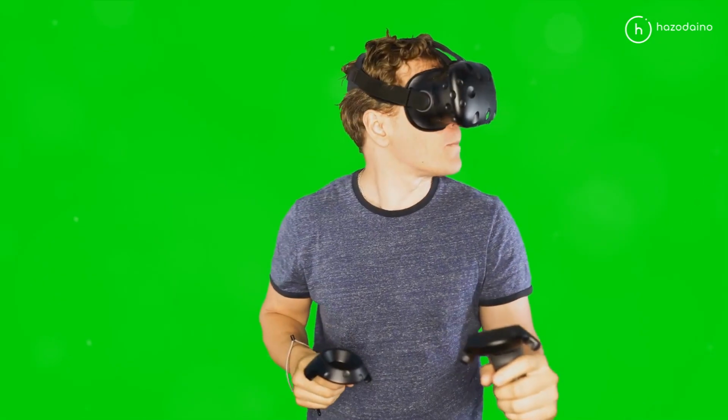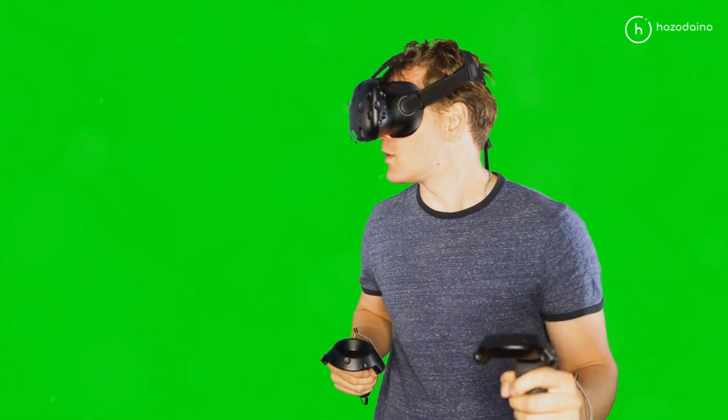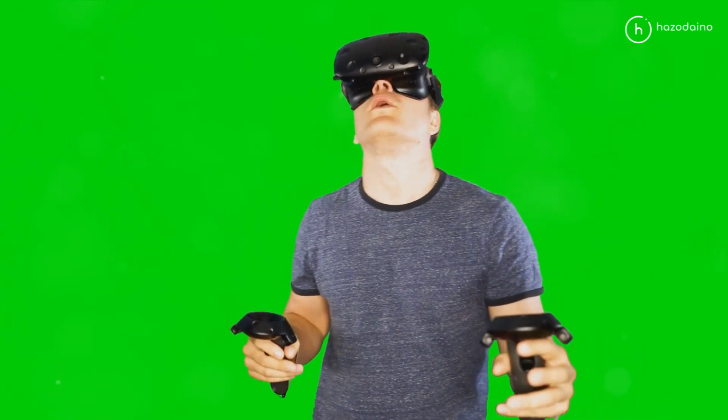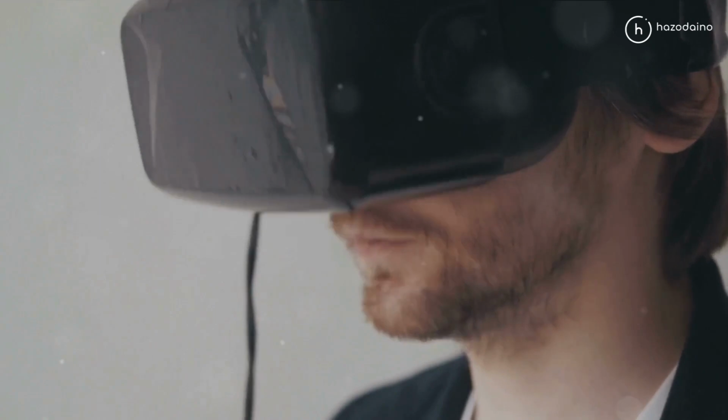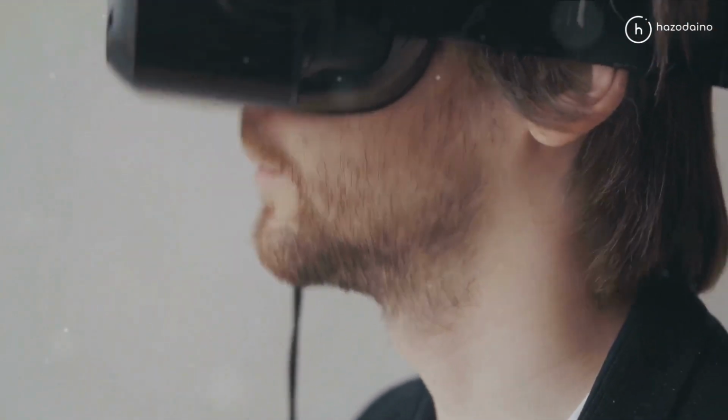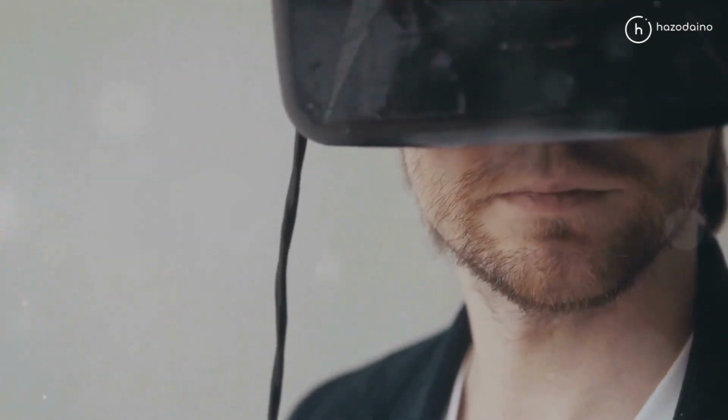Then we have the perspective. In 2D games, the perspective is usually fixed, providing a consistent viewpoint for the player. However, in 3D games, the viewpoint can be manipulated, allowing players to view the game world from virtually any angle. This dynamic perspective can significantly enhance the player's immersion in the game world.